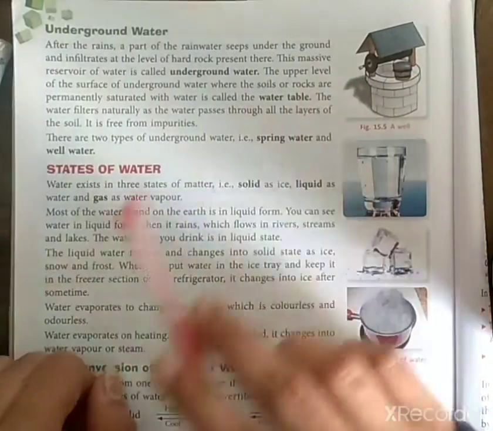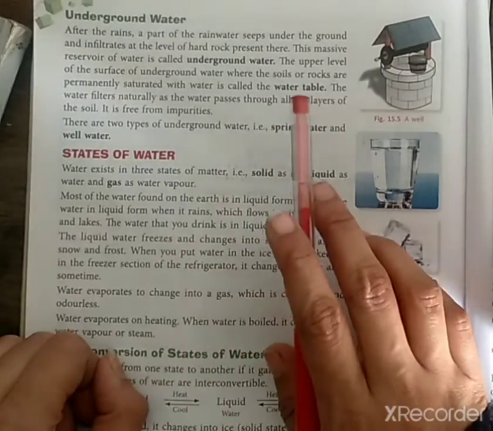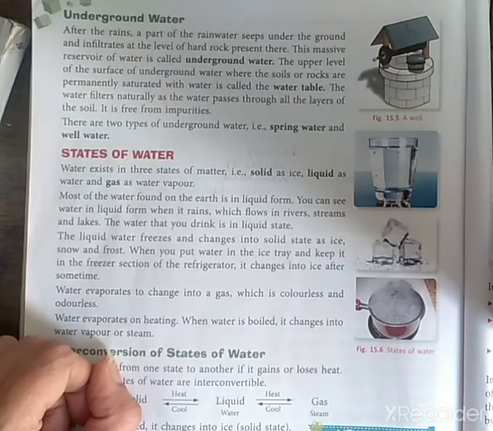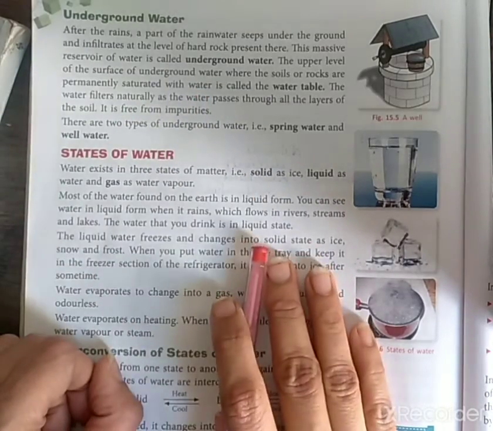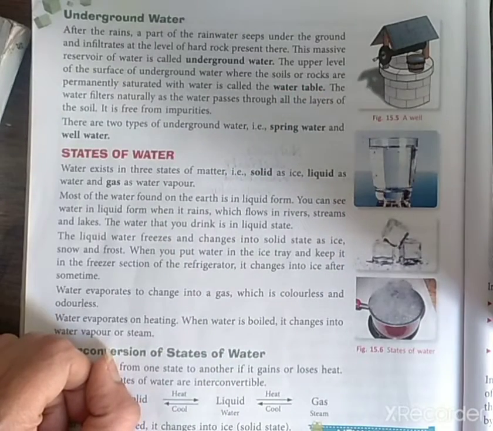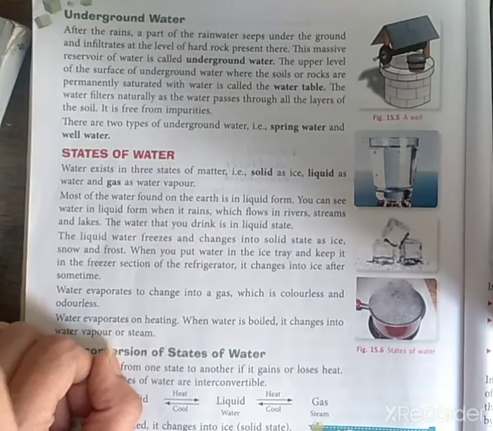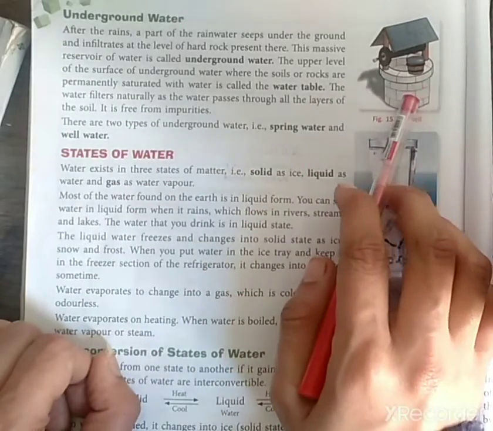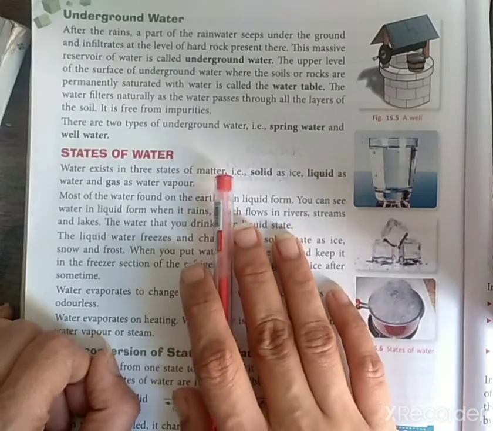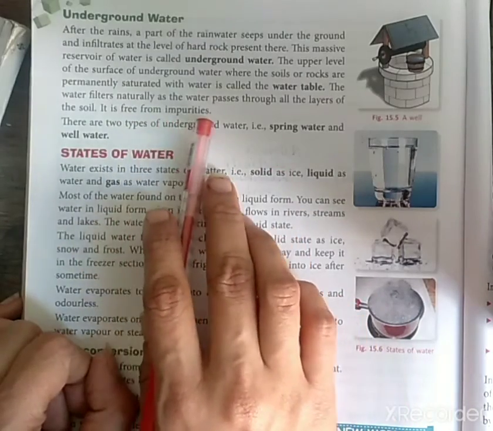The upper layer of the underground water, or you can say the level of groundwater, is known as the water table. Right? And groundwater can also be pumped through wells and hand pumps for many uses. And this groundwater is free from impurities.